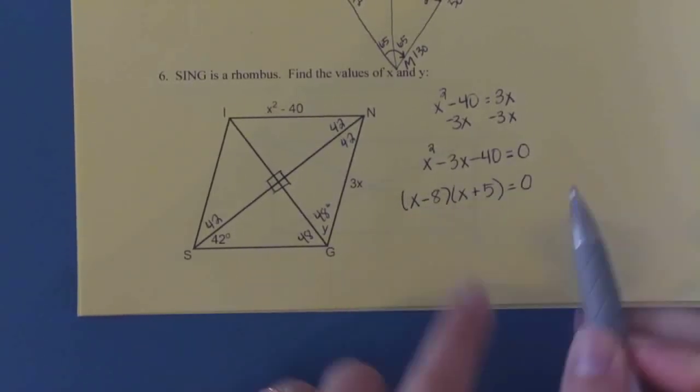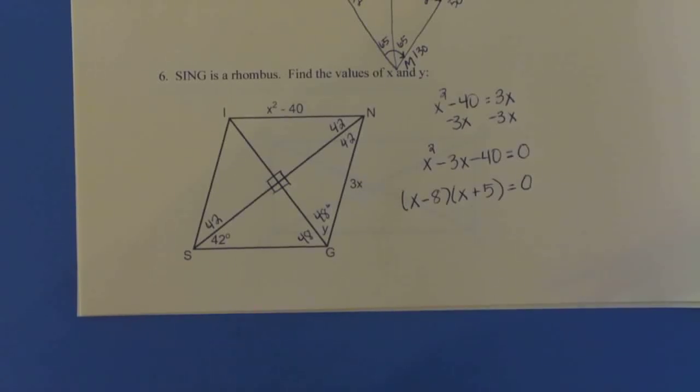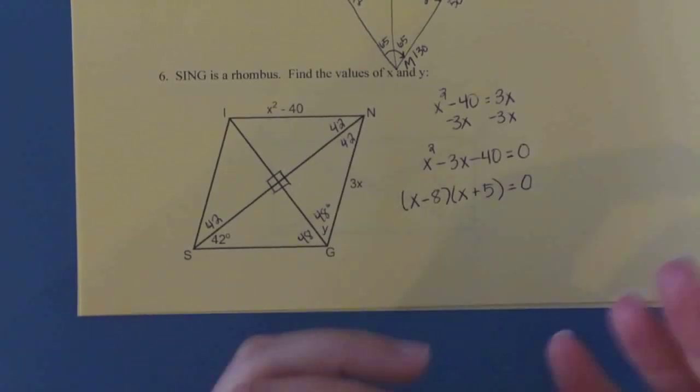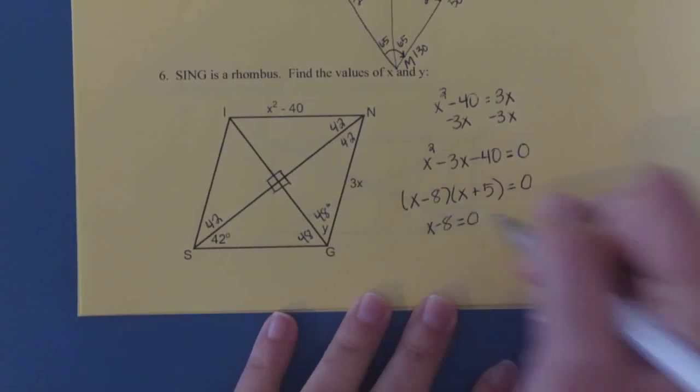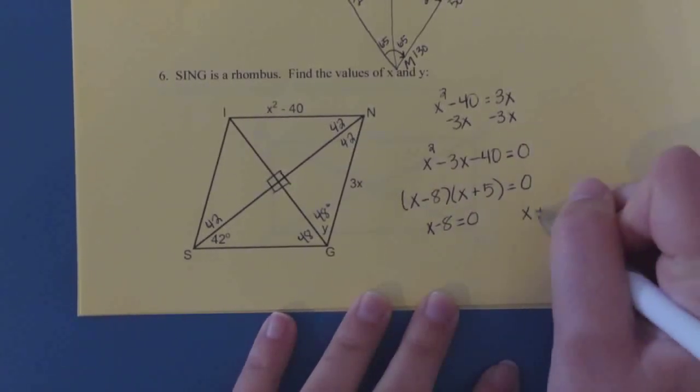So here's where your Algebra 1 skills come in. If these two factors multiply together to equal 0, I can use the zero product property and split this up to make two equations, right? If I have two things that multiply to 0, one of those factors has to be 0. That's the only way you can get 0 when you're multiplying two numbers.